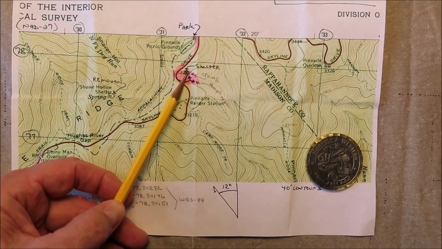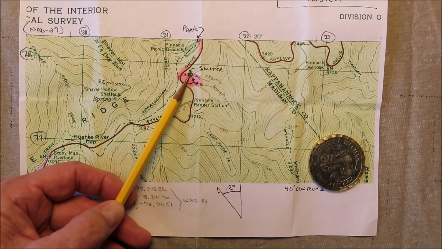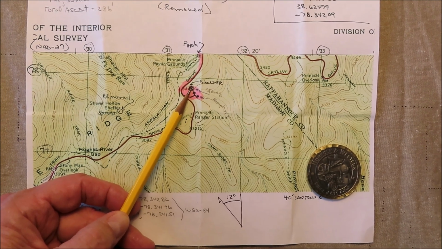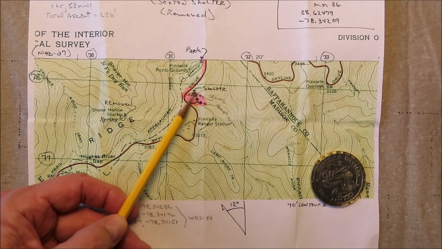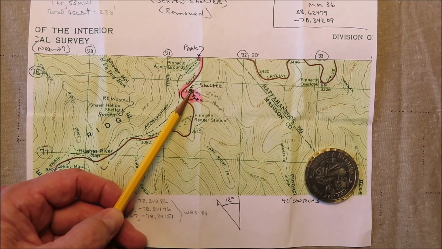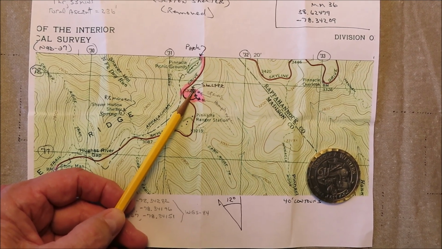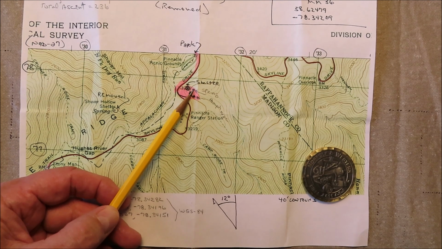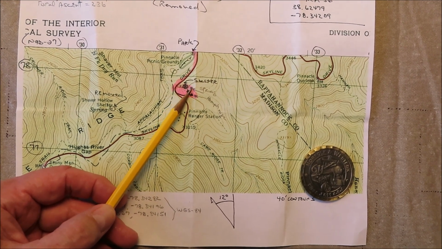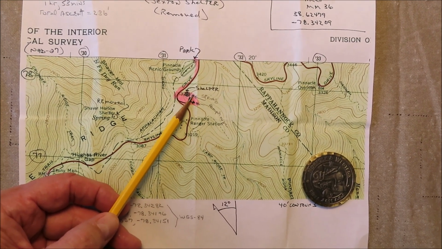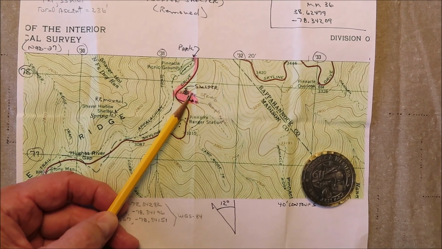This is the location based on the 1929 map that I'll show you in a minute. And I pretty much found it in that area there. Not too far away and slightly downhill, I found a spring.